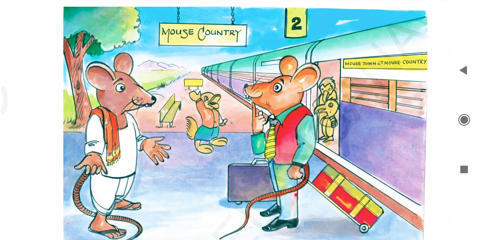So we can see a beautiful picture here. The station name is Mouse Country, and you can see the train name also on the right side, Mouse Town, Mouse Country. And look at the attire of the town mouse. He's in a beautiful pink shirt with a dark colored suit, wearing shoes and a tie. The color is a little bit white, a little bit brown, a light color, not a dark color. And you can see his luggage with a suitcase and a trolley bag.